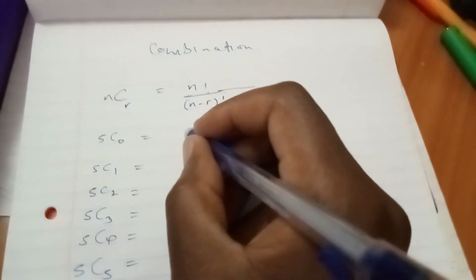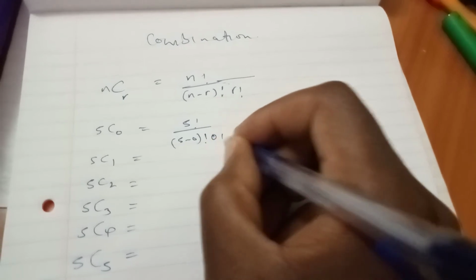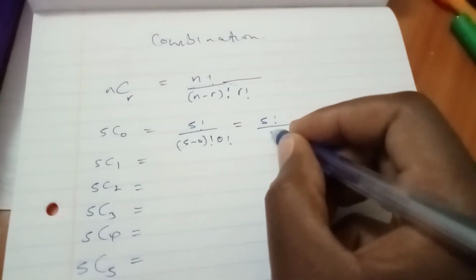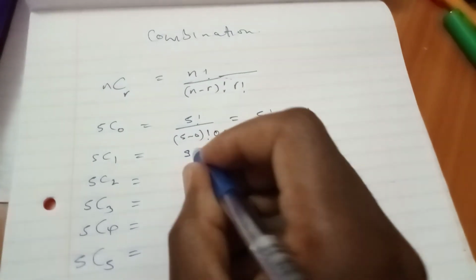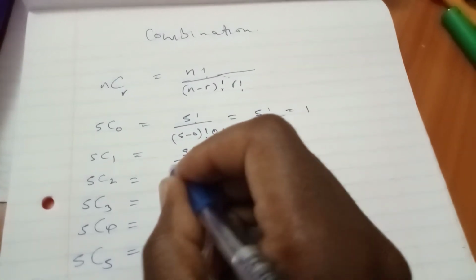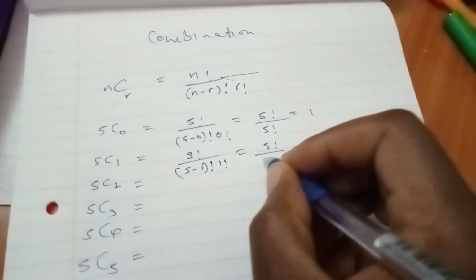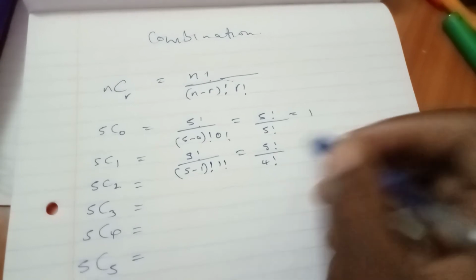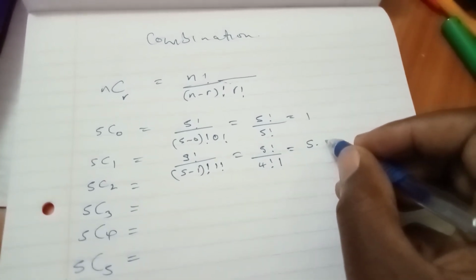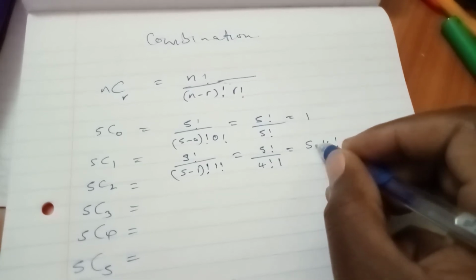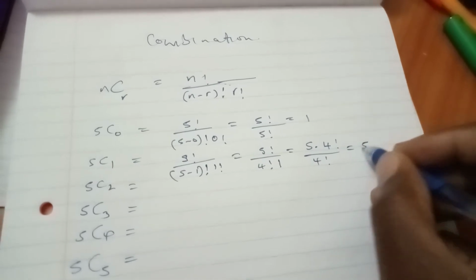Now quickly, so we take 5 factorial over 5 minus 0 factorial, 0 factorial. So 0 factorial is a 1, so you get a 1 quickly. Then 5 factorial over 5 minus 1 factorial, 1 factorial will give us 5 factorial over 4 factorial times 1 factorial is a 1. So this one can be decreased in that form, 5 times 4 factorial over 4 factorial, giving us just a 5.